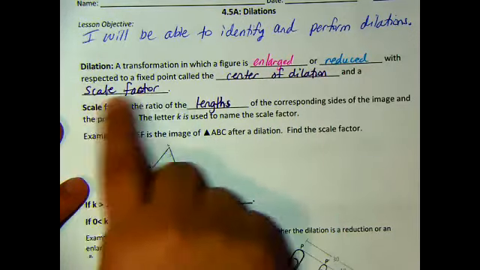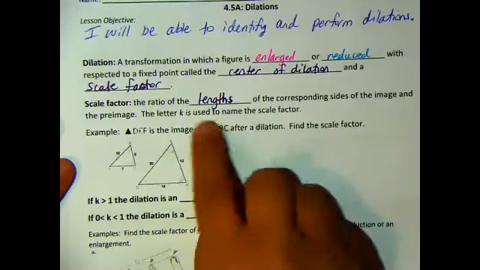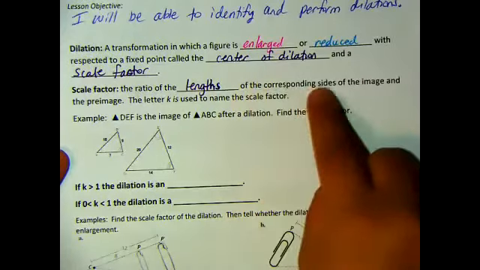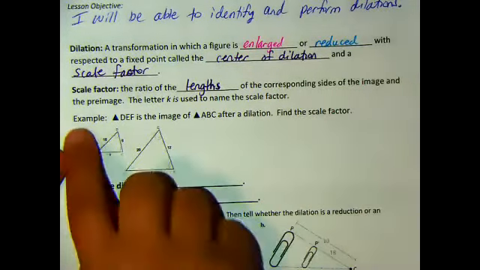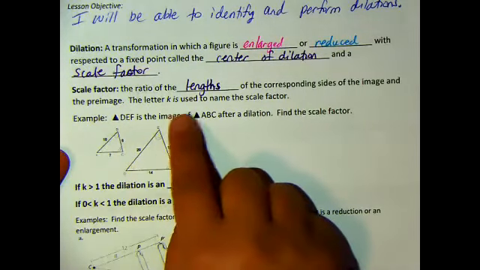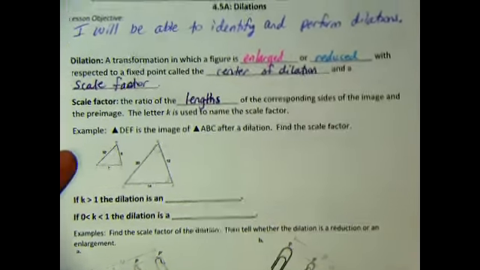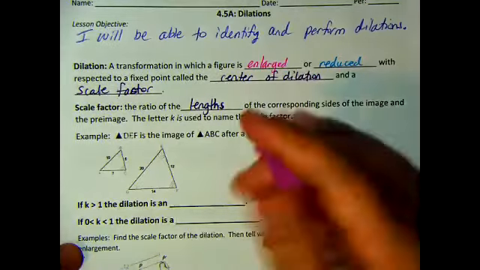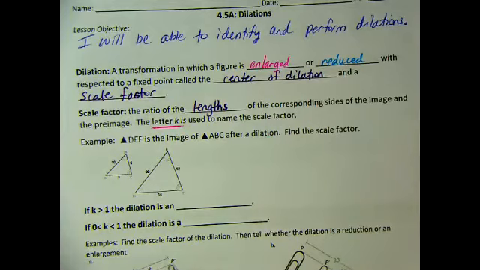Now the scale factor is very important because the scale factor is the ratio of the lengths of the corresponding sides of the image and the pre-image. The letter K is used to name the scale factor. So whenever we have K there, that's what we're talking about.